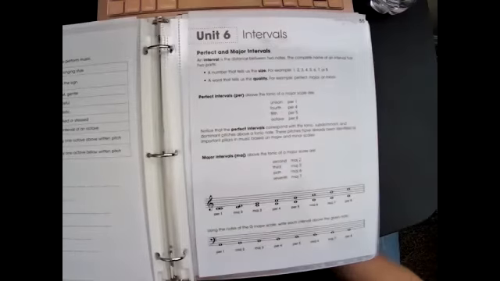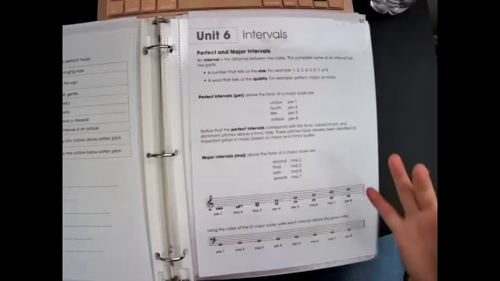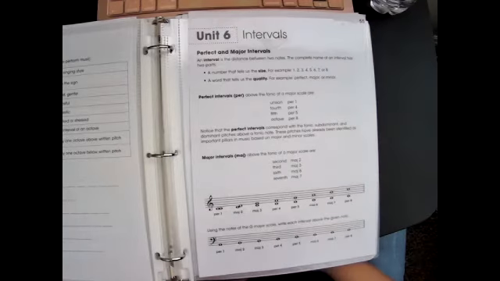Hi, everybody. We're going to talk about intervals this week. We've already talked about this in a previous level, and the interval is basically the distance between two notes.